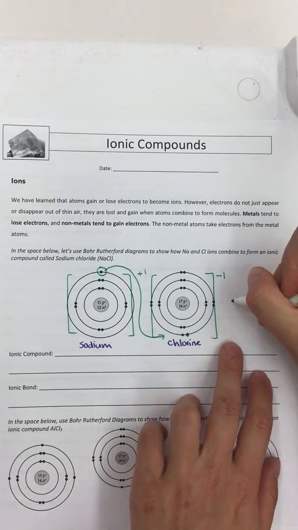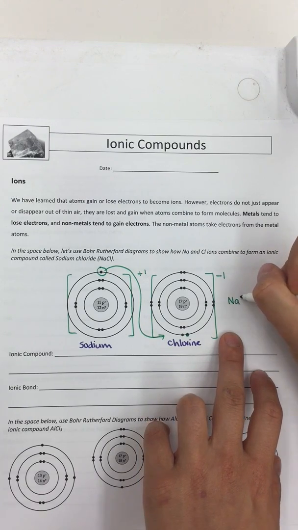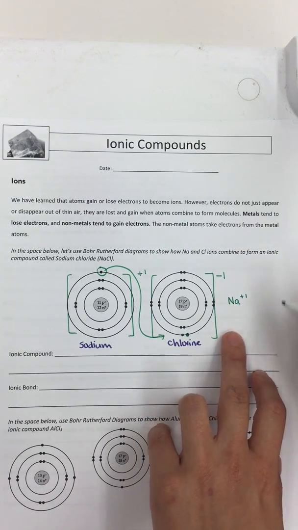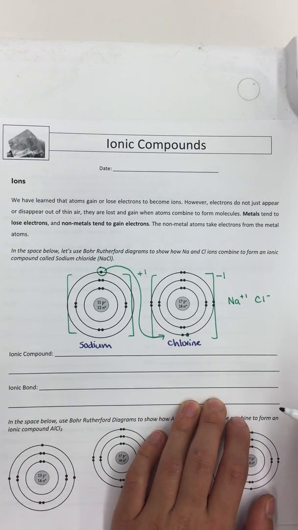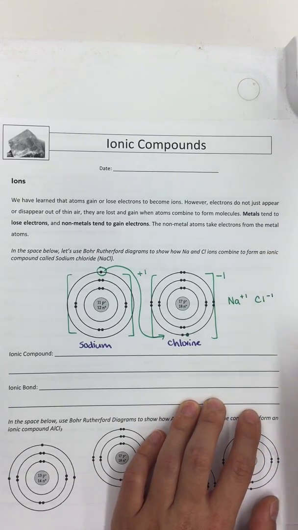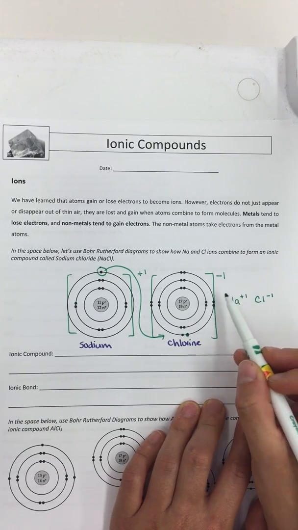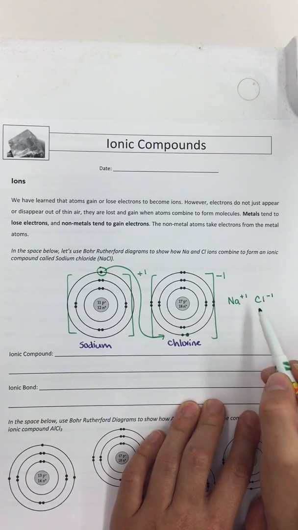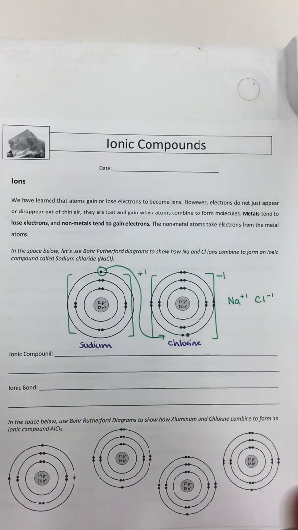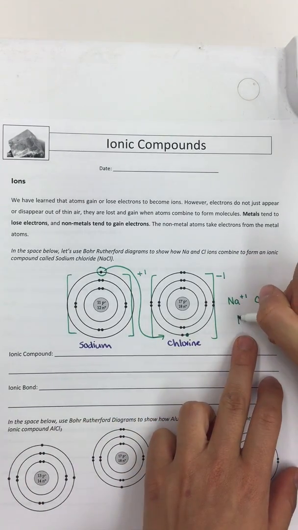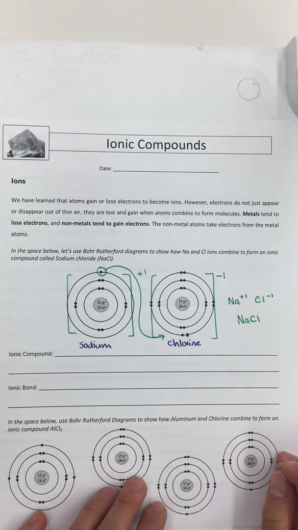So overall, I have a sodium ion with a +1 charge, and I have a chlorine ion with a -1 charge. The strong positive and negative charges attract together like a magnet. So they're going to stick together and form a compound which we call NaCl.